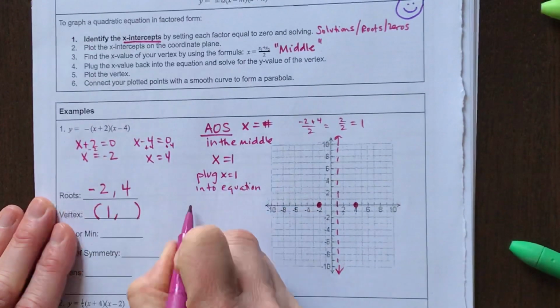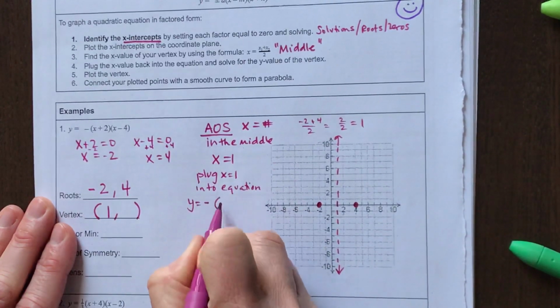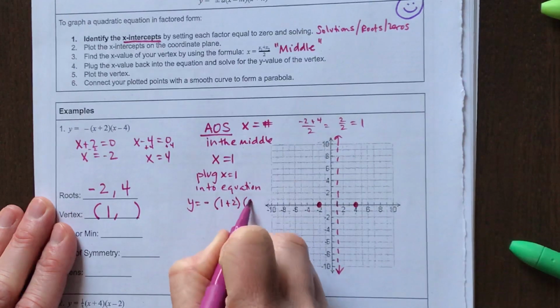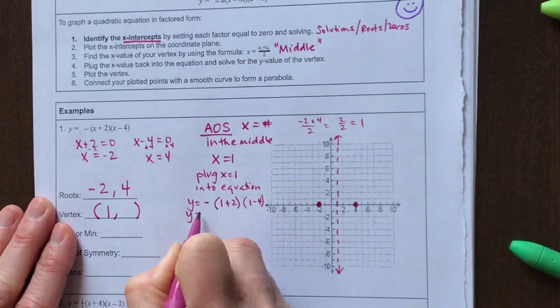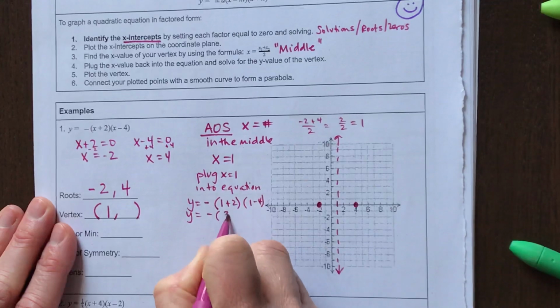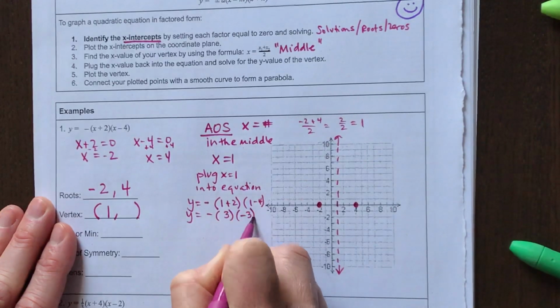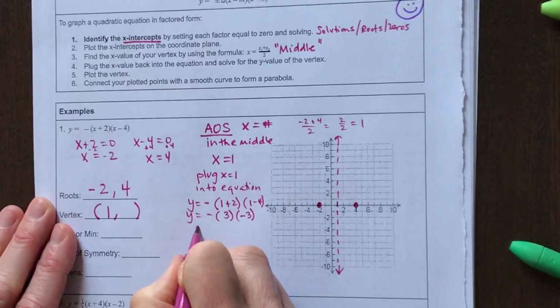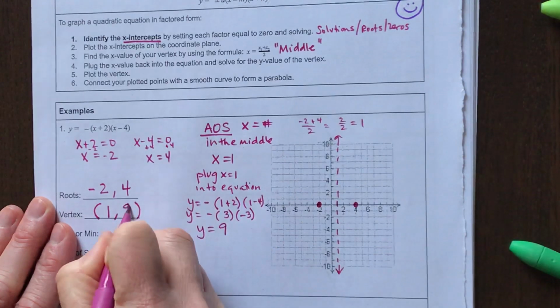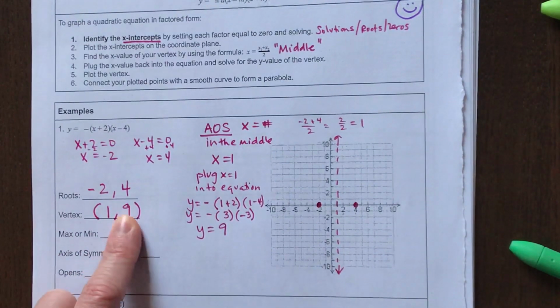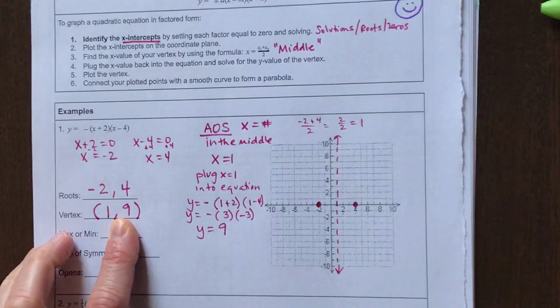All right, so y equals -1 plus 2 and 1 minus 4. So this will be -3 times -3. And when you multiply these together, you get a value of 9. So now I'm going to plot my vertex, the point (1, 9).